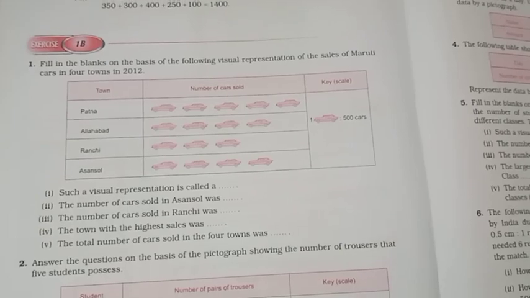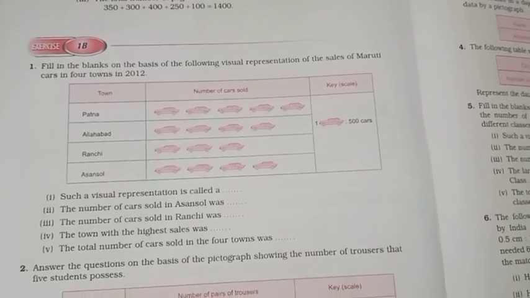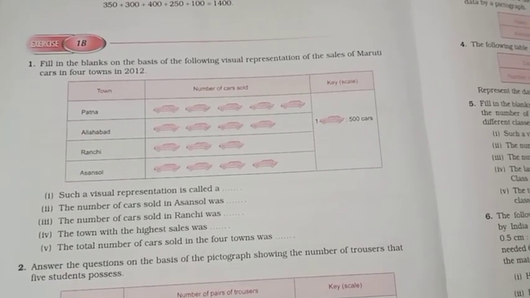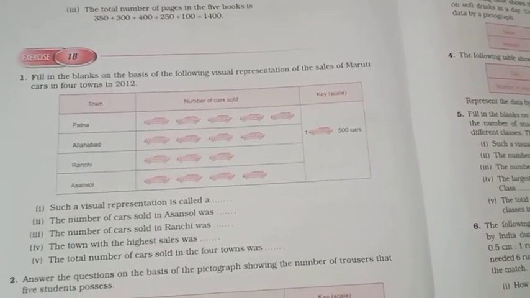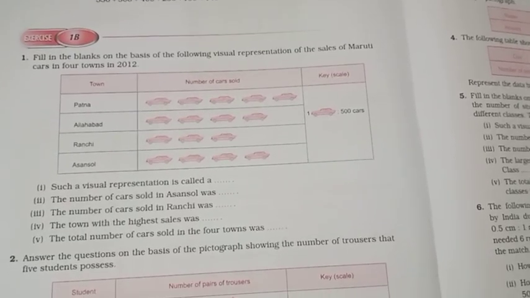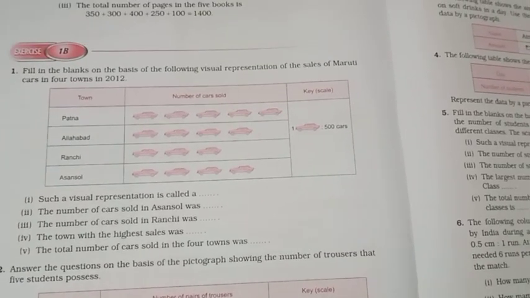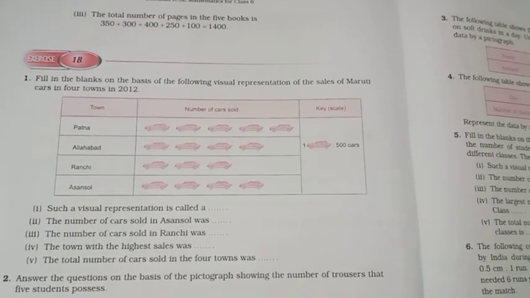The total number of cars sold in the 4 towns. So you have to calculate all of this now. Firstly, Patna has 5 cars, so 5 into 500, that means 2500. Now Allahabad has 4 cars, so 2000. Next, Ranchi 1500 and Asansol also 2000. So the total is 8000. So 8000 cars are sold in the 4 towns.